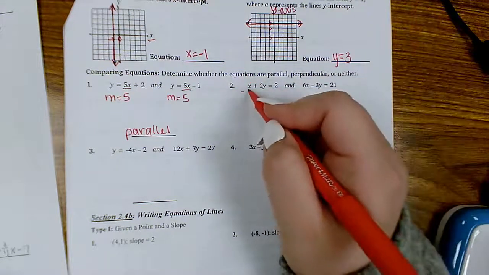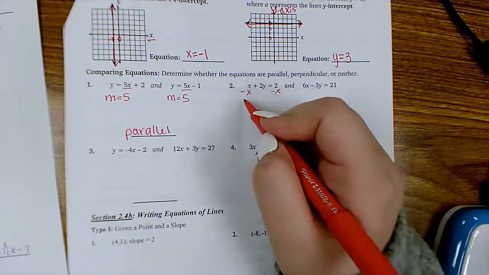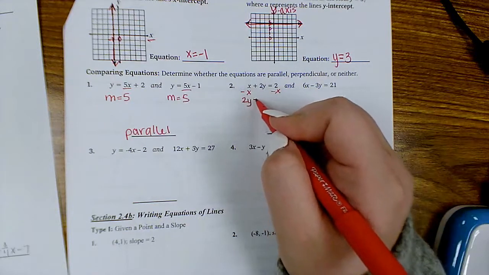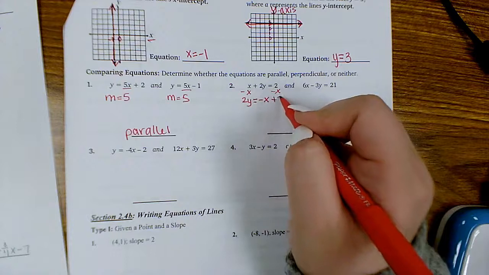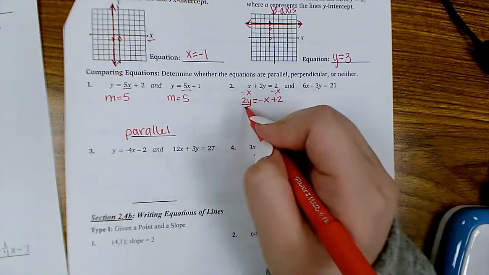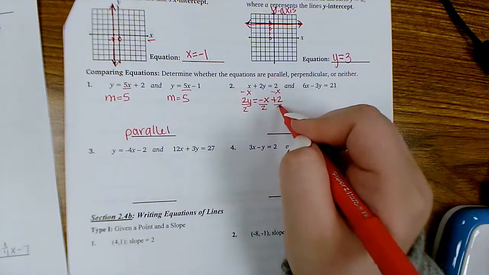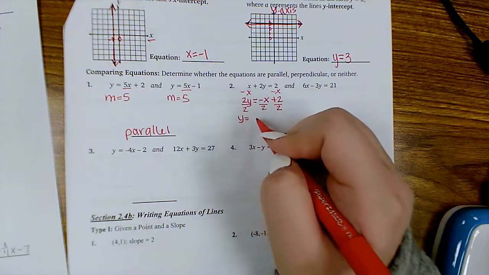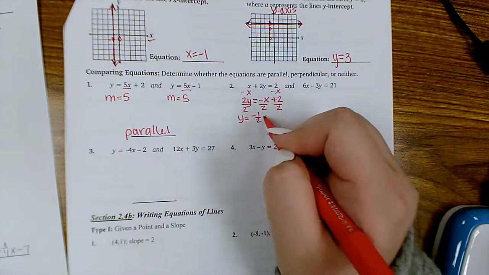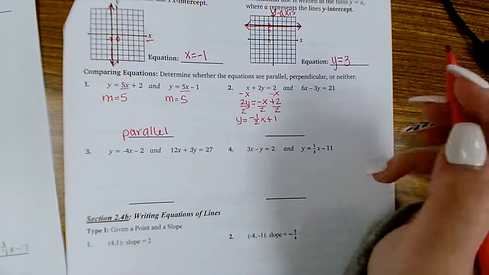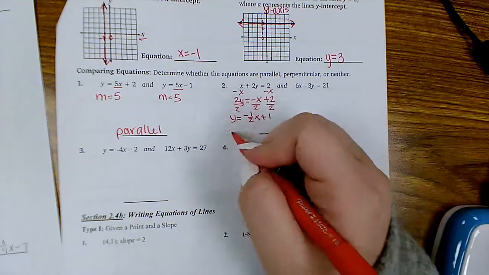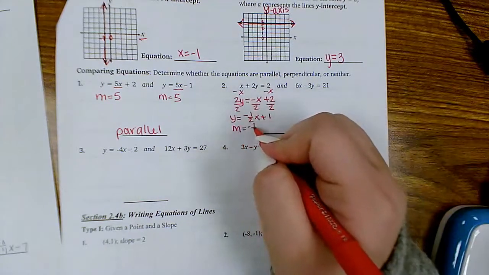So our first step is we're going to subtract x. So we get 2y is equal to negative x plus 2. Then we're going to divide each side by 2. So we get y is equal to negative 1/2 x plus 1. So that equation is now solved. So in this equation, our m is negative 1/2.